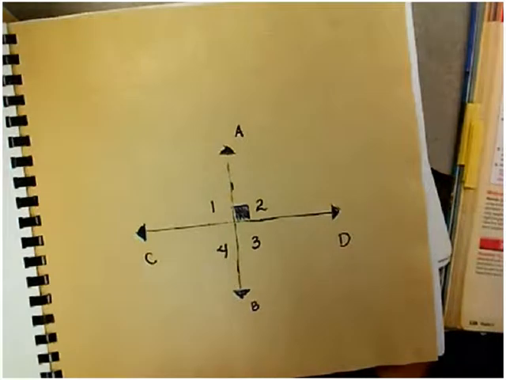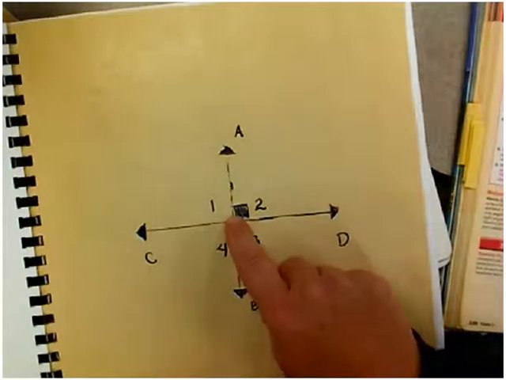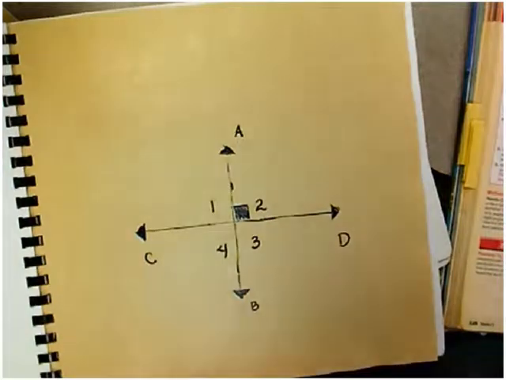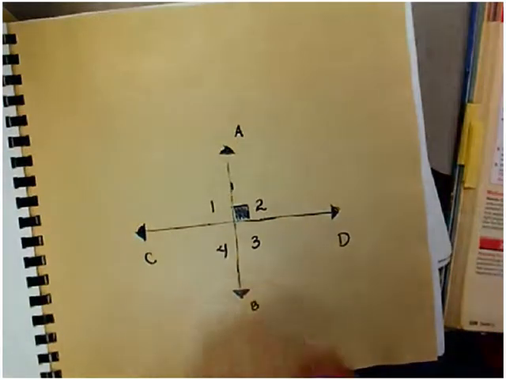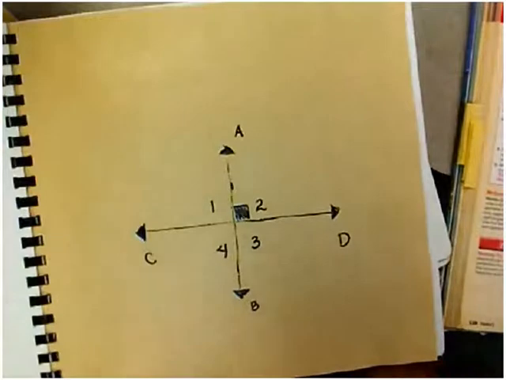So 90 degrees is perpendicular. That's your right angle. And 180 is a straight angle, which is a line. My favorite one's 360 because I get to spin around. About turn, that's 180.